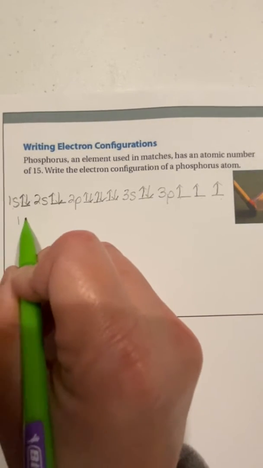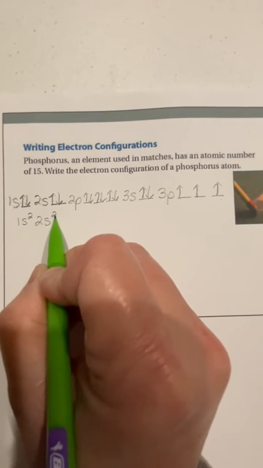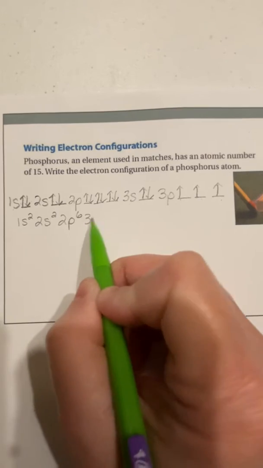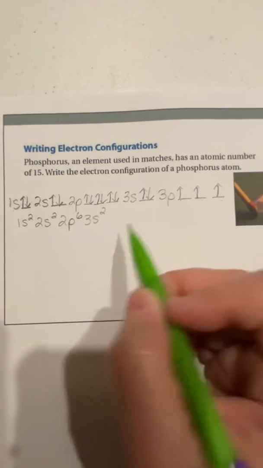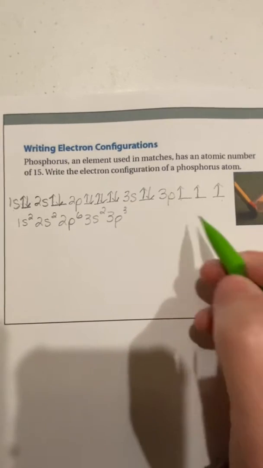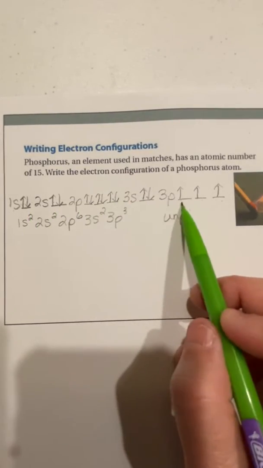Short form is going to be 1s has 2 electrons. 2s has 2 electrons. 2p has 6 electrons. 3s has 2 electrons. And 3p has 3 electrons. Now, unpaired, well, remember, they're going to be paired up all the way until the very end.